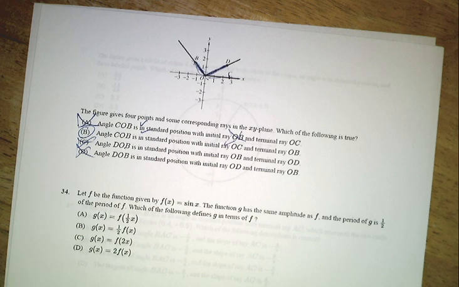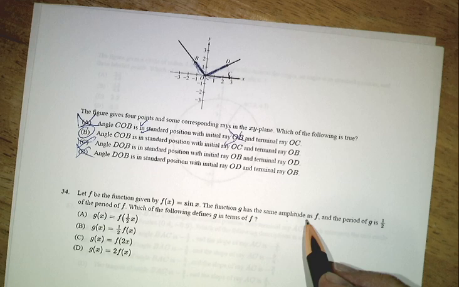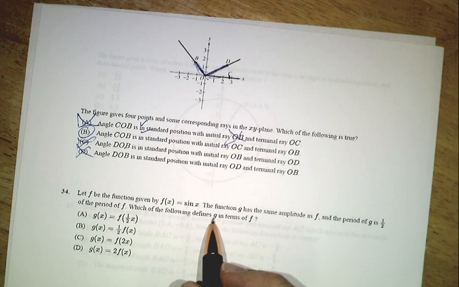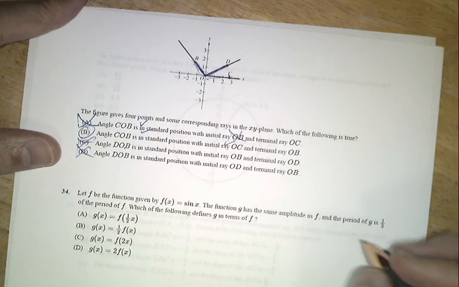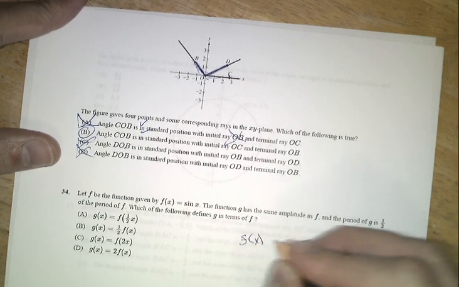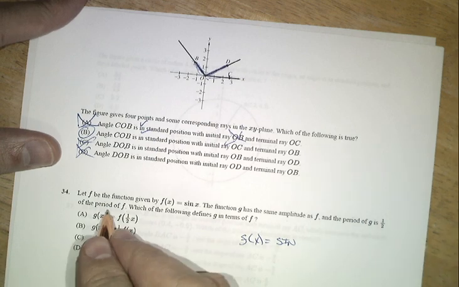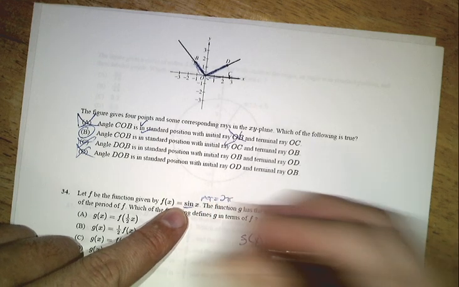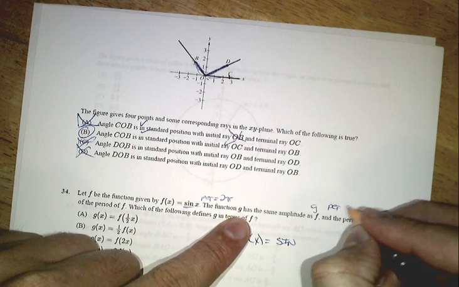34. Let f be the function given by just sine x. Okay, great. So that's the parent function. The function g has the same amplitude as f, and the period of g is half the period of f. Which of the following defines g in terms of f? So if we have the same amplitude, that means it's still going to be 1. But it has half the period of f. Well, the period of sine is equal to 2 pi. So g must have a period of pi.